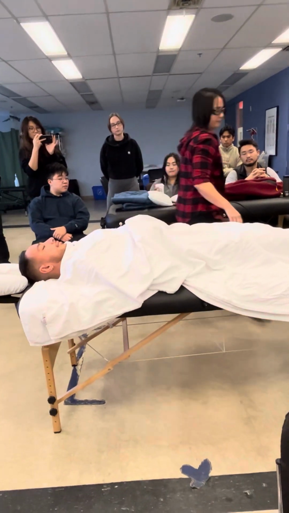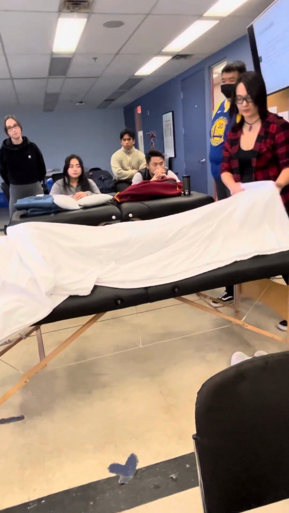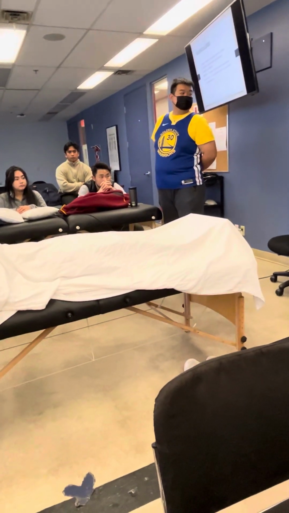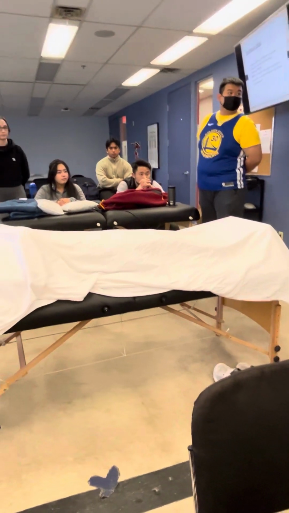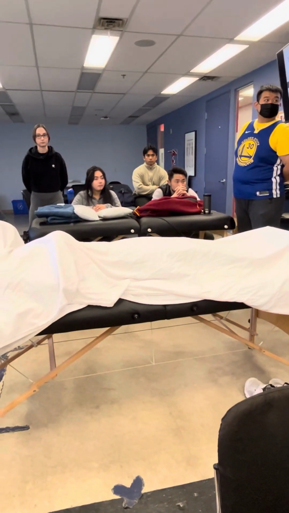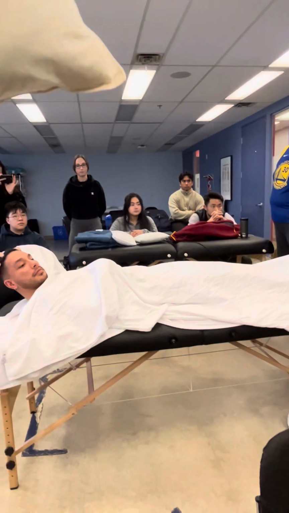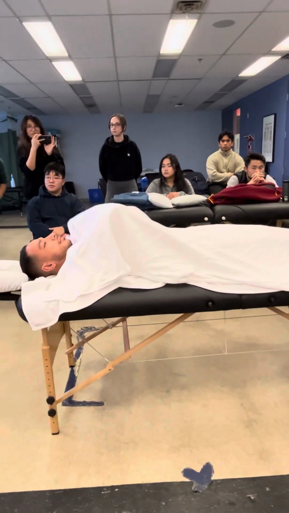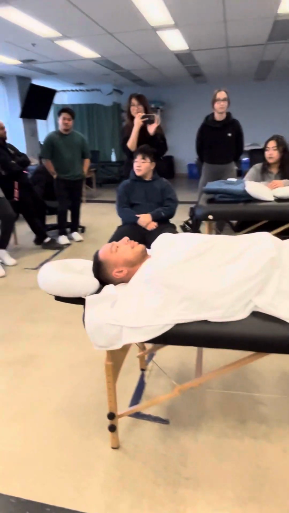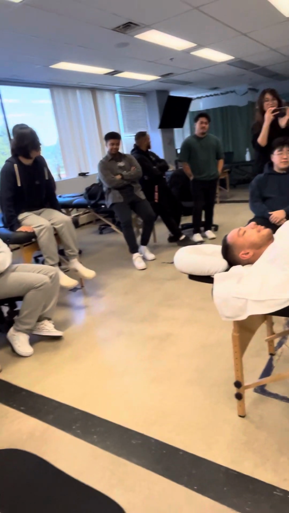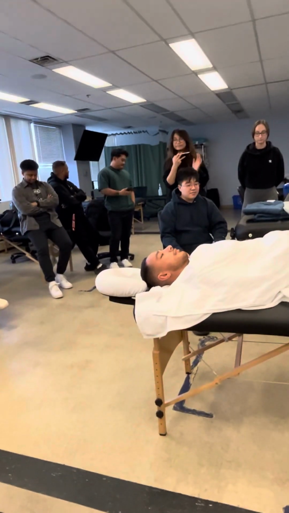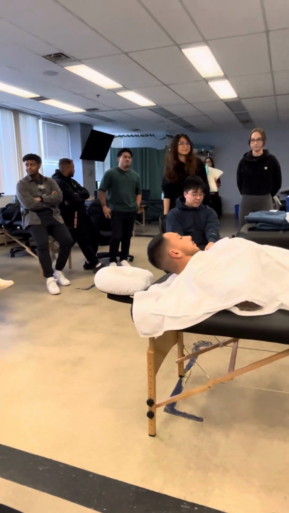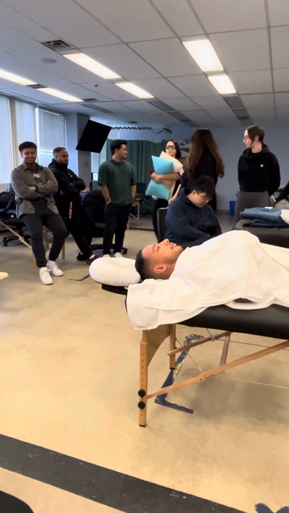Thank you. Okay, now, disuse atrophy. That's a bigger pillow. Oh, but that's the fabric pillow. Gross. Should use pillowcase.